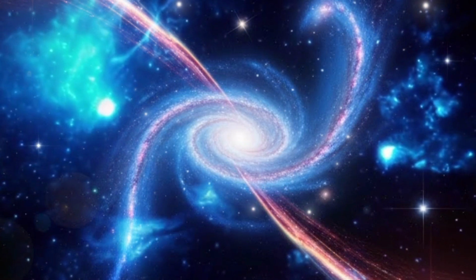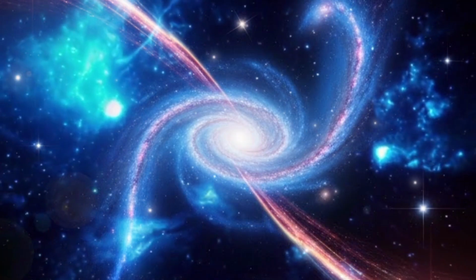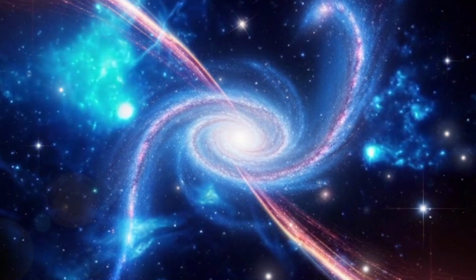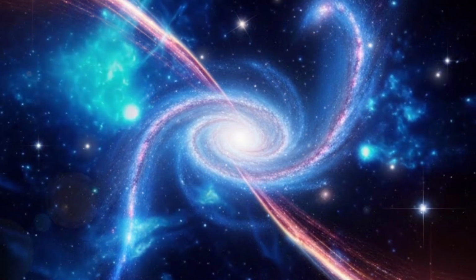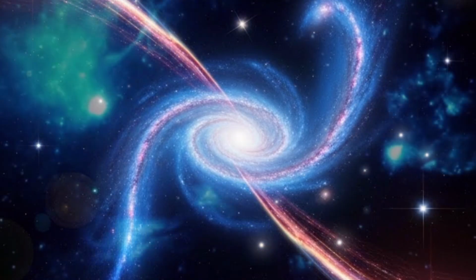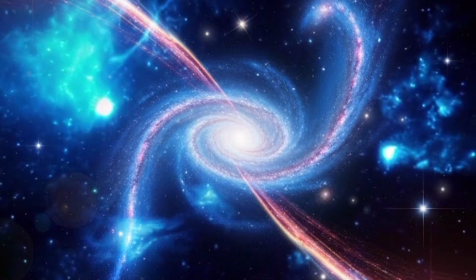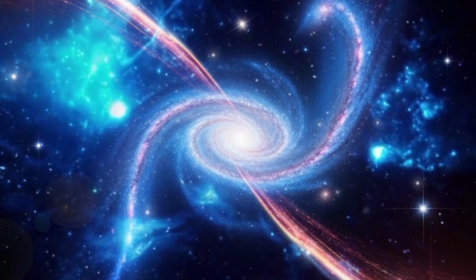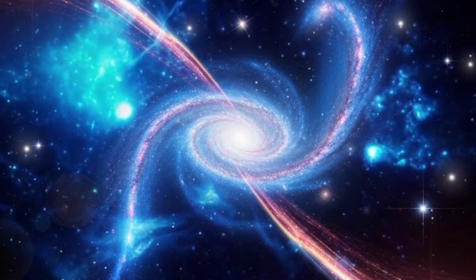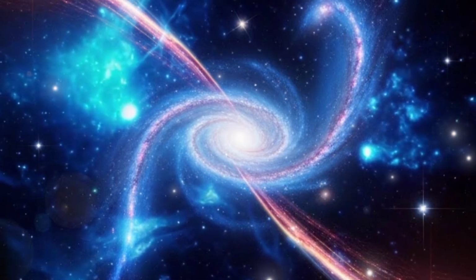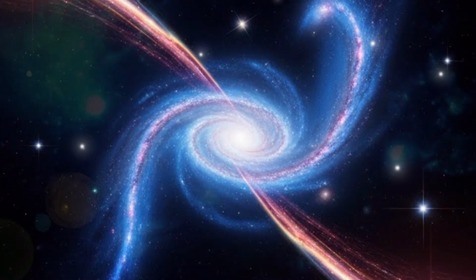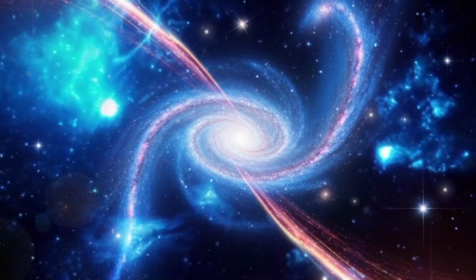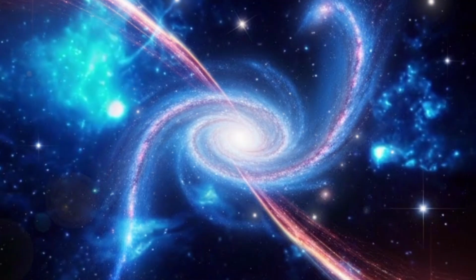The LIGO and Virgo gravitational wave detectors have added new observational tools to black hole physics since their first detection in 2015. When black holes merge, they create ripples in spacetime that propagate outward at the speed of light, carrying information about the masses, spins and orbital dynamics of the merging objects. The ring-down phase after merger, when the merged black hole settles into a stable configuration, provides information about the final black hole's properties that can be compared with general relativity's predictions.